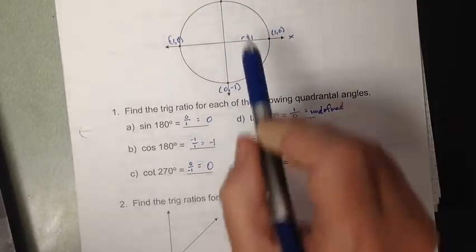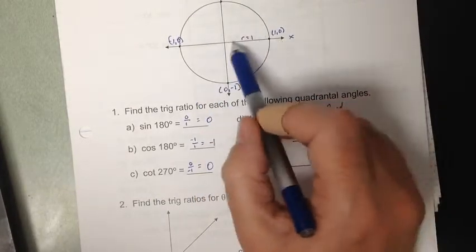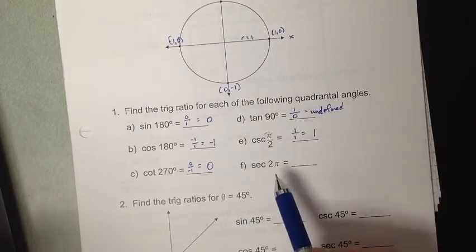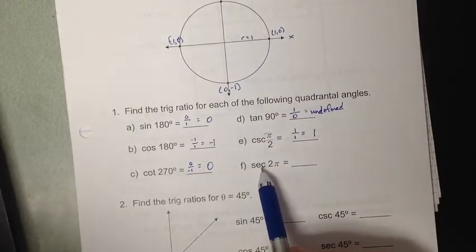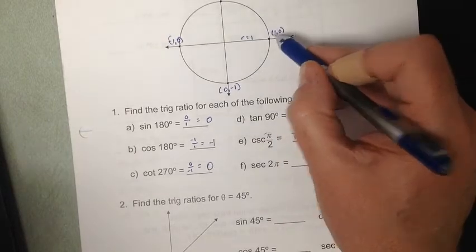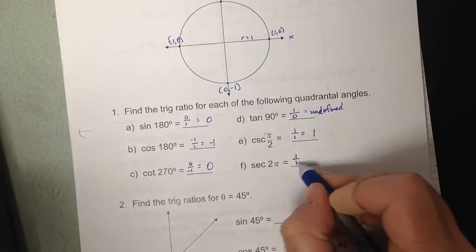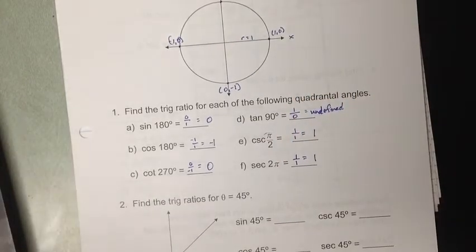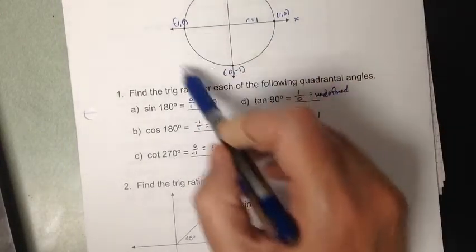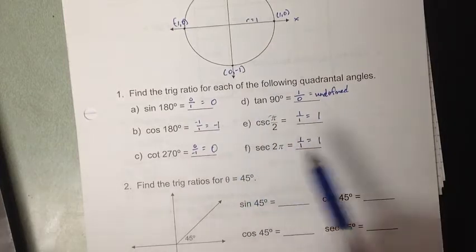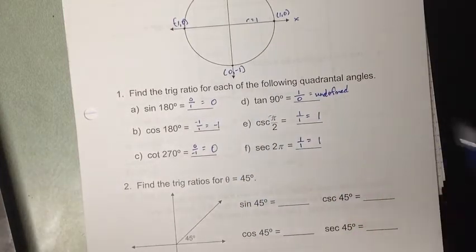Secant of 2 pi, a full circle, puts me back at the positive x-axis. Secant is the reciprocal of cosine. This is r over x. My r value is 1, my x value is 1, and 1 over 1 is equal to 1. All right? So notice these values that we're getting: zeros, ones, negative ones, and so occasionally we'll get undefined as well.